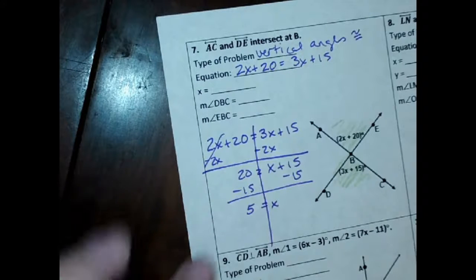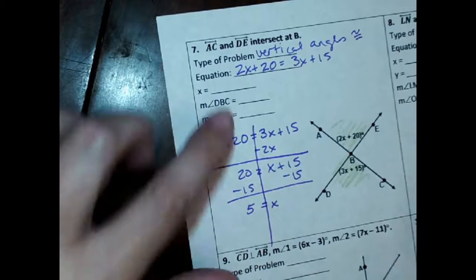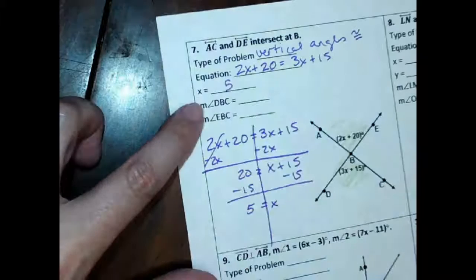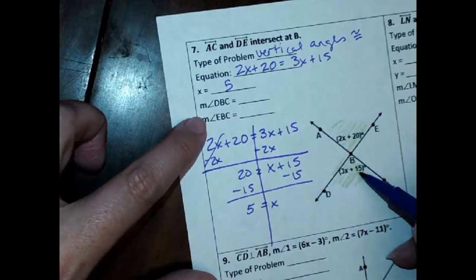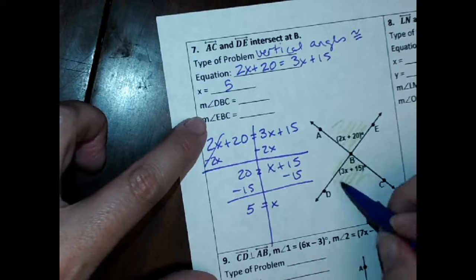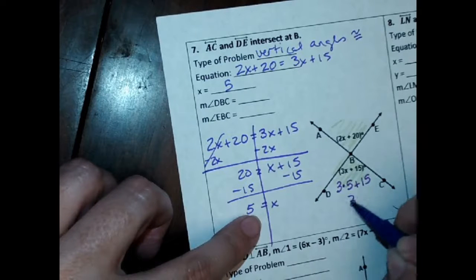Okay, so I paused my video and I worked this out. Pause the video, check to make sure that yours is correct and you got the same answer I did. So I know that x is 5. Now to find each of these things, I'm going to plug them back in. DBC is this part right here, so I'm going to plug in the 5 here. So 3 times 5 plus 15 is 30.